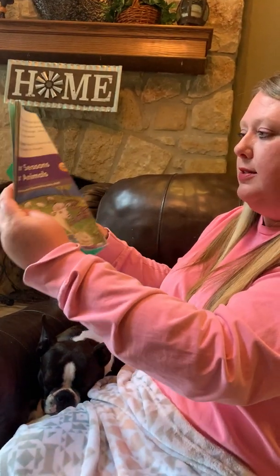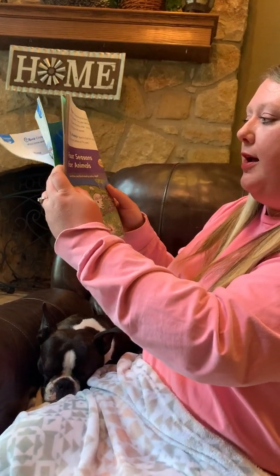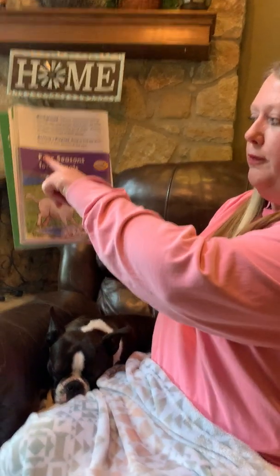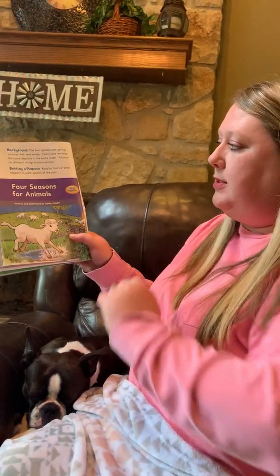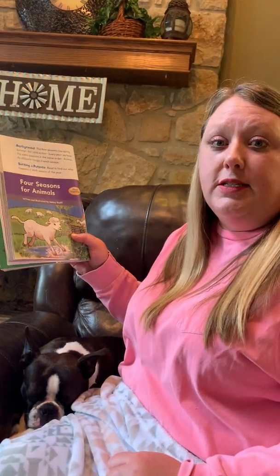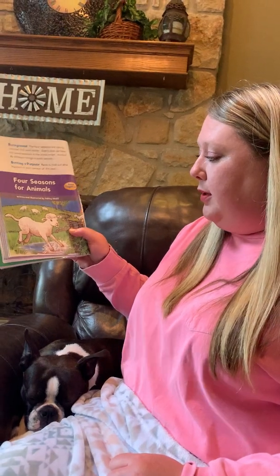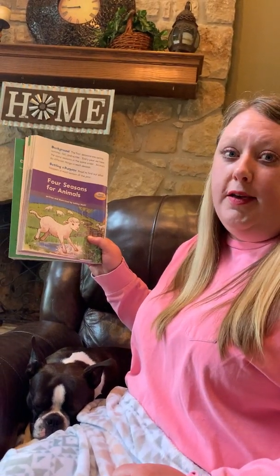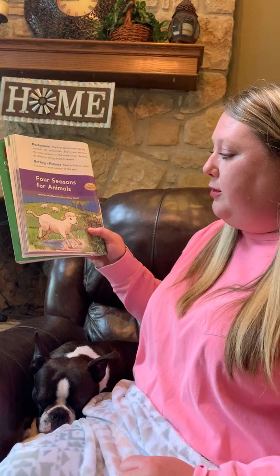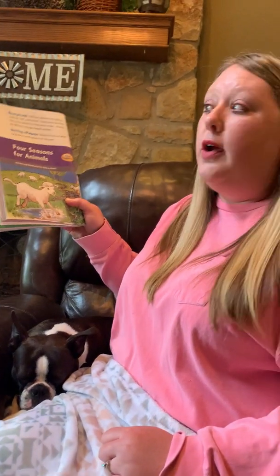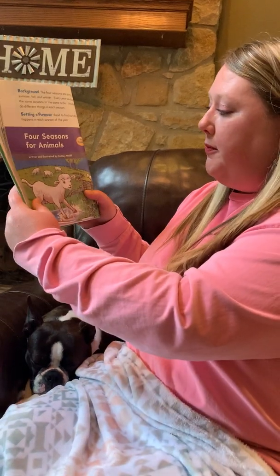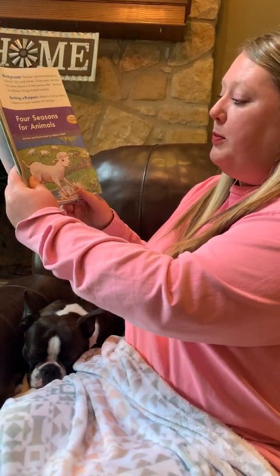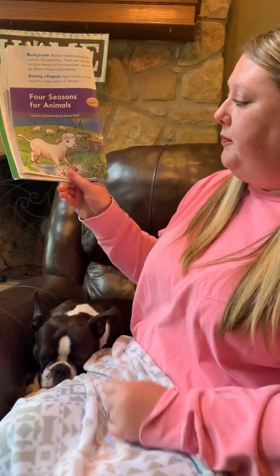And it looks like this. Here's our title. It's down here in the middle. It says 4 seasons for animals. Do y'all remember what the 4 seasons of the year are? I know what season we're in right now, and it's spring, because I know there's lots of rain, and the grass has been turning green, and the flowers are starting to grow. And this picture actually looks like it's springtime.